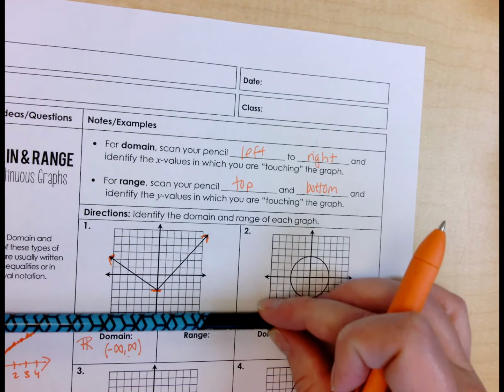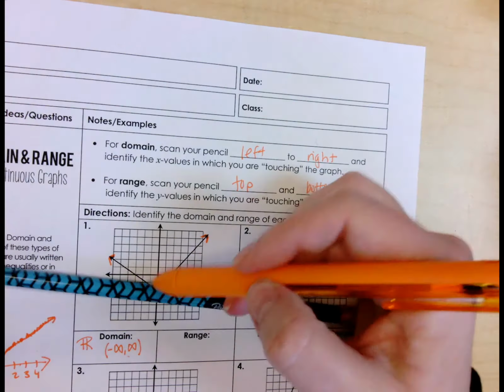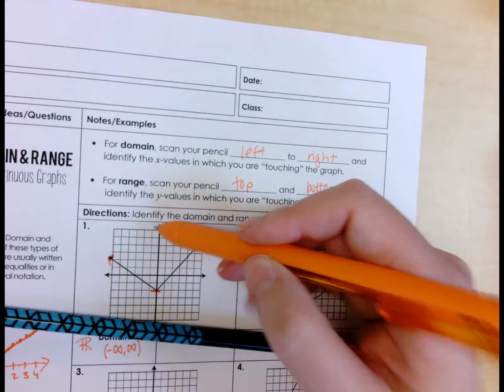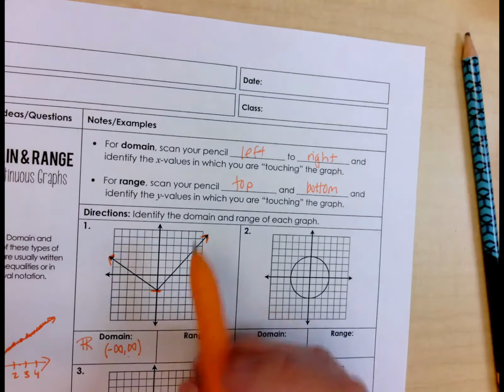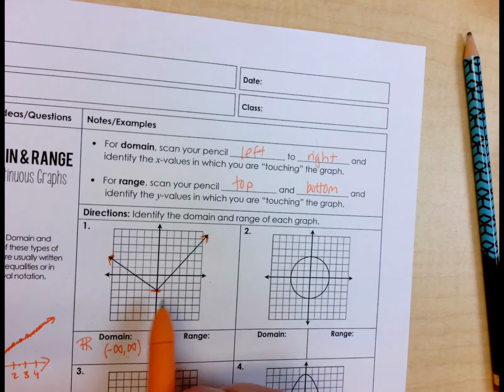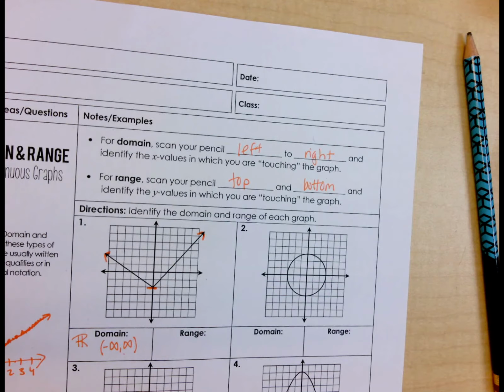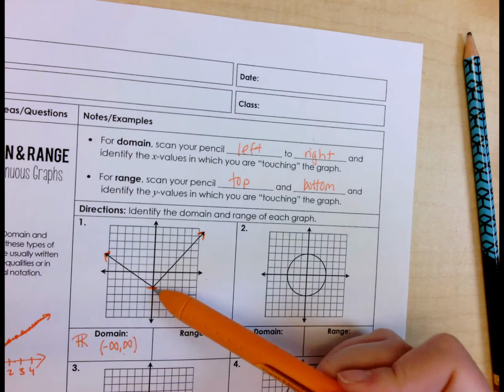So what that means is that my y values are only from this point up. Okay, and so the y point here is -2. So from -2 up to the positive infinity direction, I have a range that's a part of this graph, but I don't have any numbers below that.